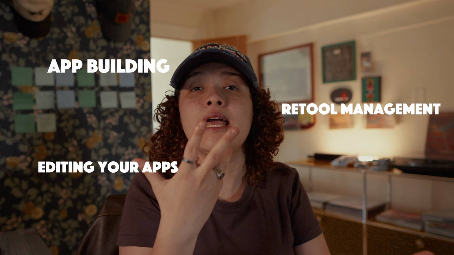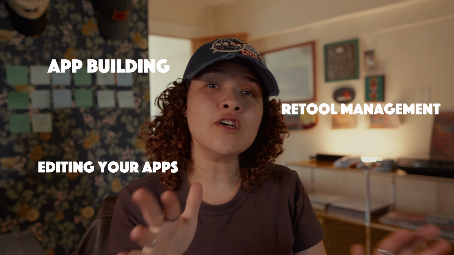I'm a developer advocate here at Retool, and I'm so happy to announce that Retool has an MCP, and you can go ahead and do app building, management, editing, and we're just going to talk a little bit about how all that works.